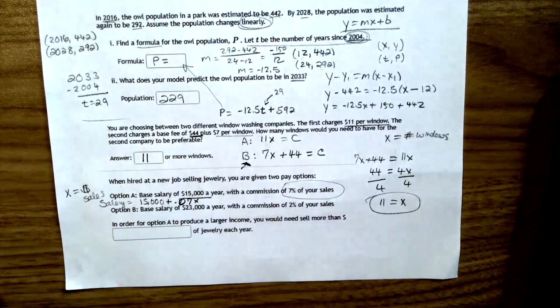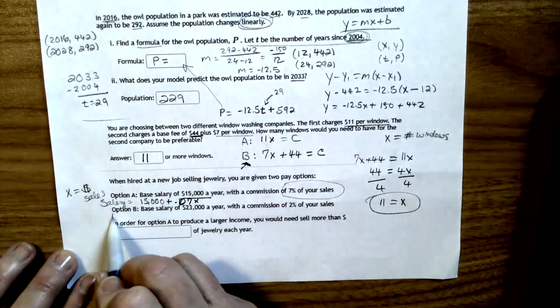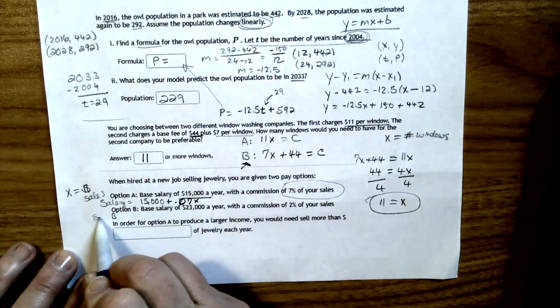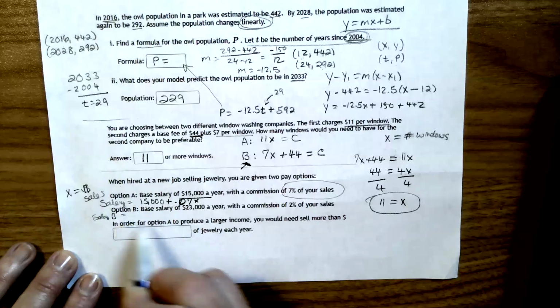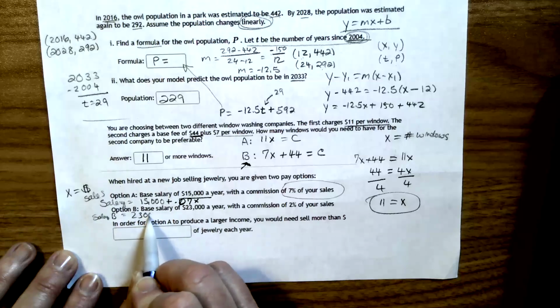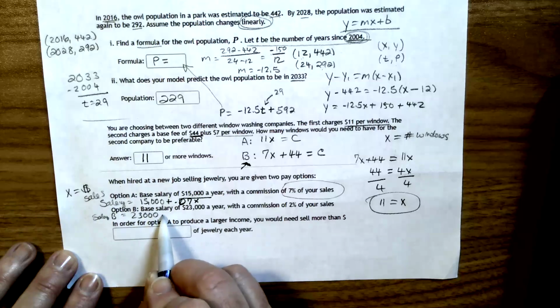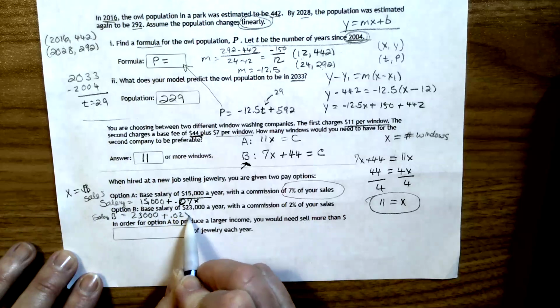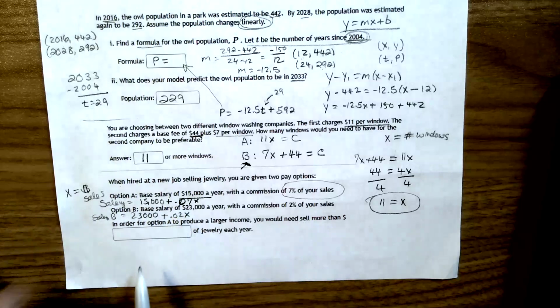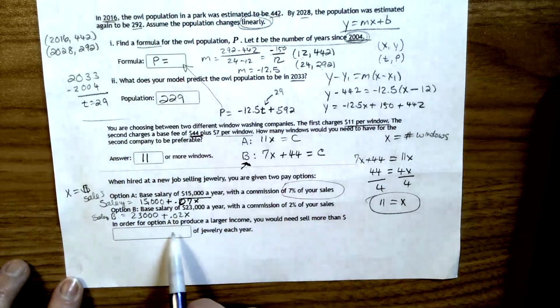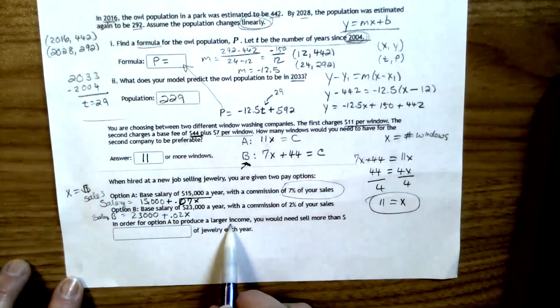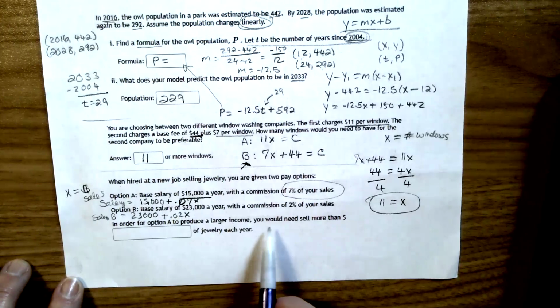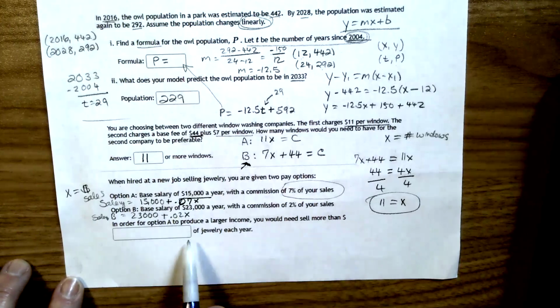Option B, you get a bigger base salary of $23,000, plus a lesser commission, 0.02X. And so the question is, in order for option A to produce a larger income, a bigger salary, you would need to sell more than how many dollars of jewelry each year?